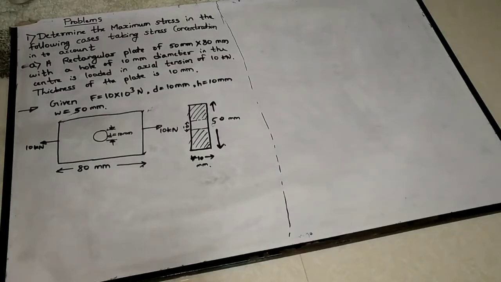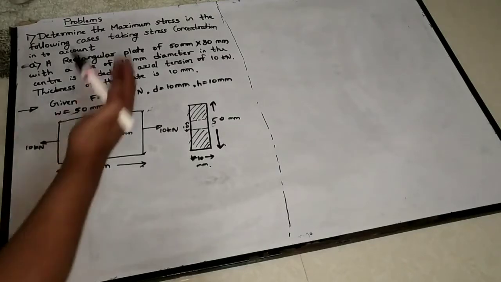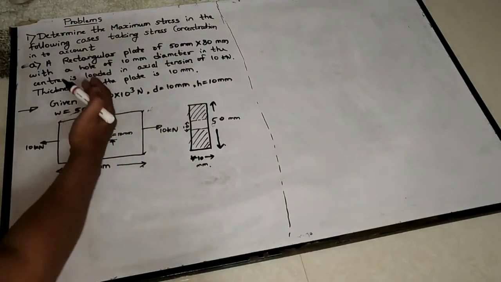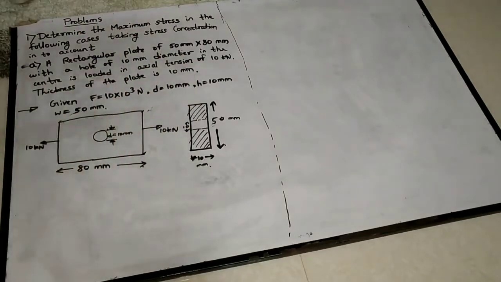And from the previous lecture, what is the critical section? That is the minimum cross-sectional area. Because minimum cross-sectional area leads to higher stress concentration. So that is where the model will fail first. So that is why you are taking the minimum cross-sectional area. Okay, I hope it is clear.